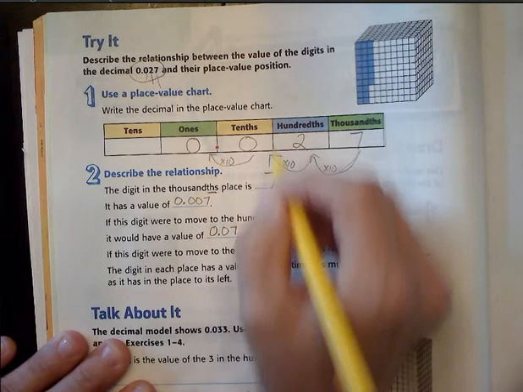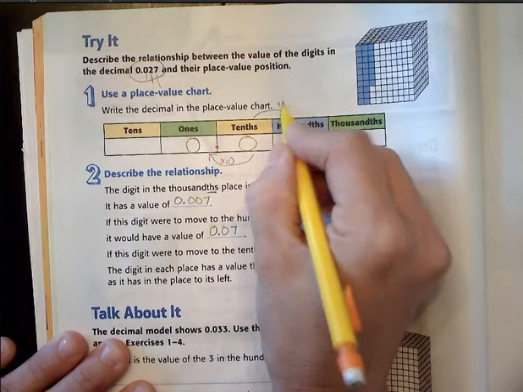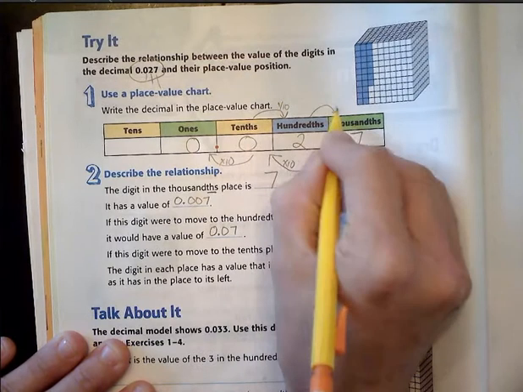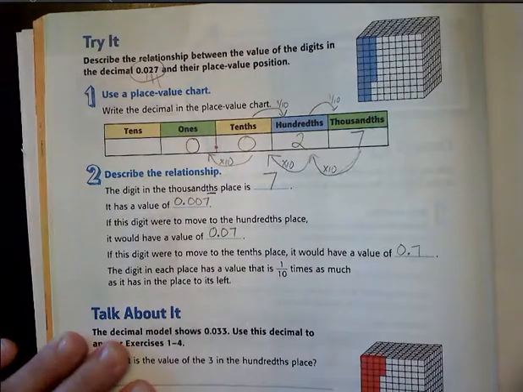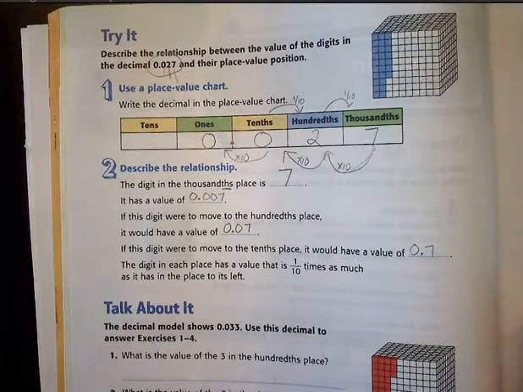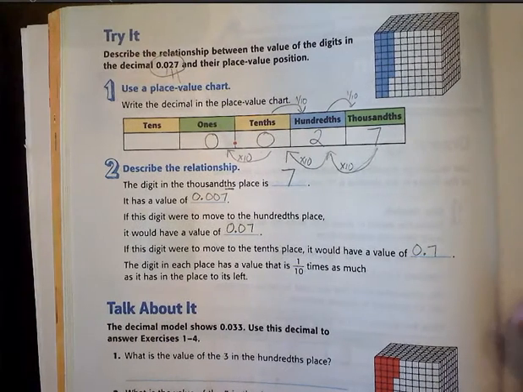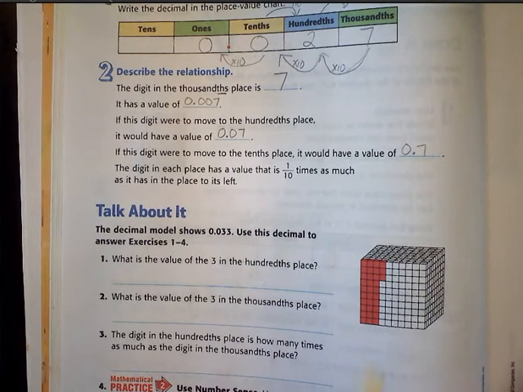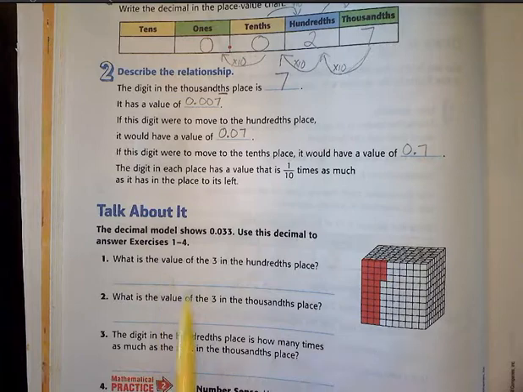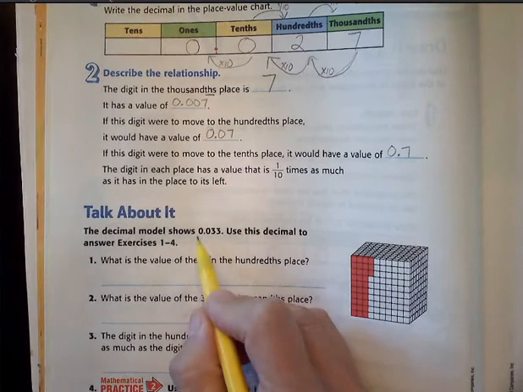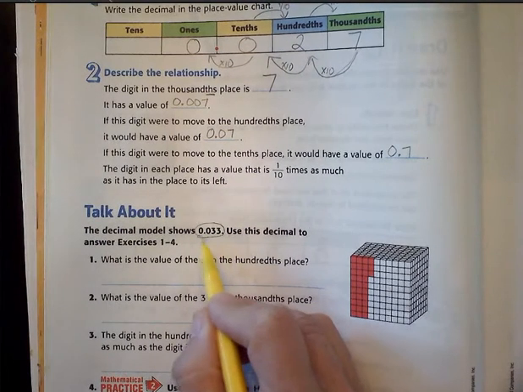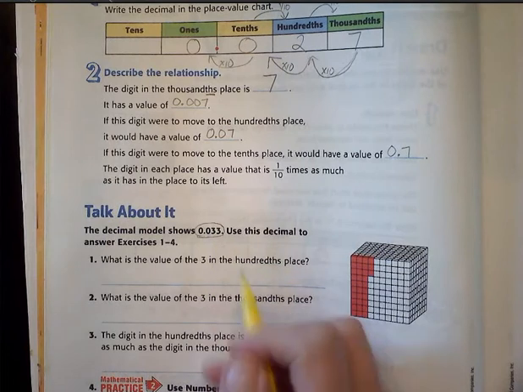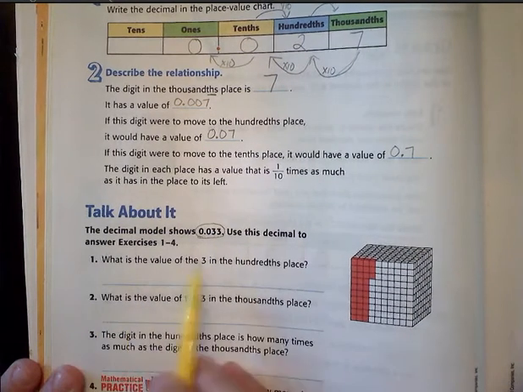And every time we go the other way, we're at 1/10 of the size. 1/10 of the size. If this is confusing to you, don't worry, because we're going to do a lot with this. So let's talk about it. This model right here shows us 33 thousandths, 0.033. Use this decimal to answer these questions.